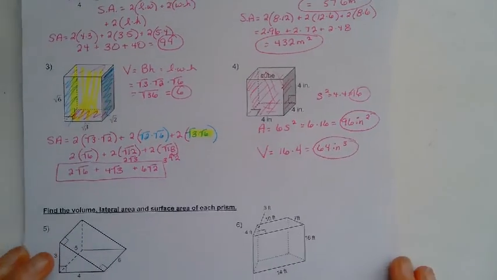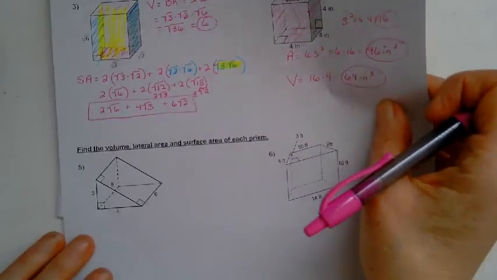Now we'll do the volume, lateral area, and surface area of each prism. I'll be right back.